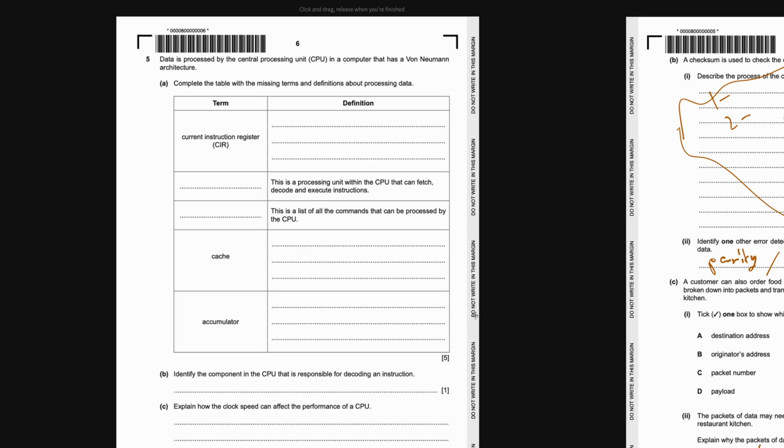For question 5, data is processed by the central processing unit, which is a CPU, in a computer that has a von Neumann architecture. Complete the table with the missing terms and definitions about processing data. So, what's the definition of a CIR, or a current instruction register? And this is basically simple.